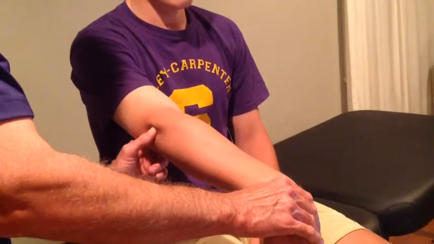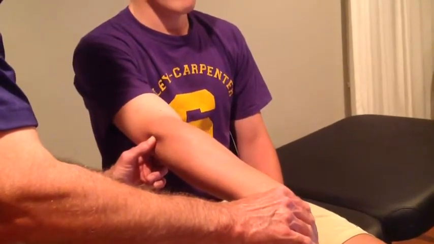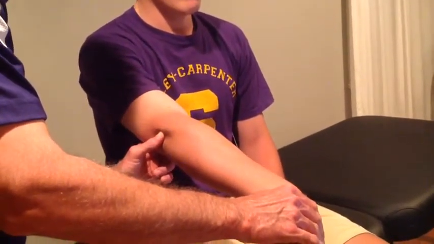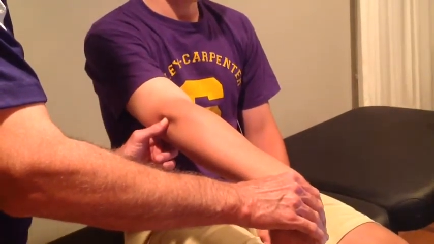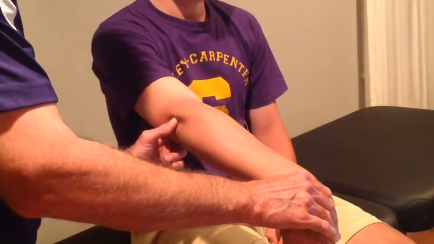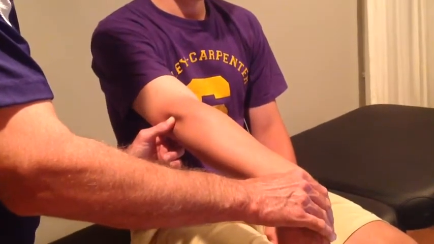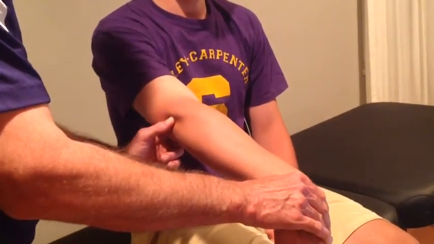This implicates tennis elbow. You must keep in mind, though, that this test also may stress the radial nerve and can elicit symptoms that are similar to tennis elbow. The way we'll differentiate between tennis elbow and radial nerve pathology is with an EMG.